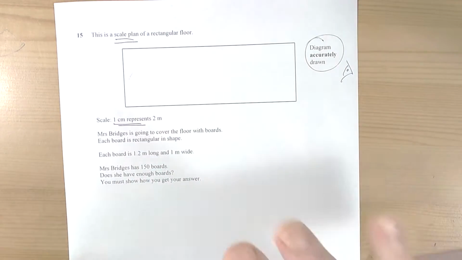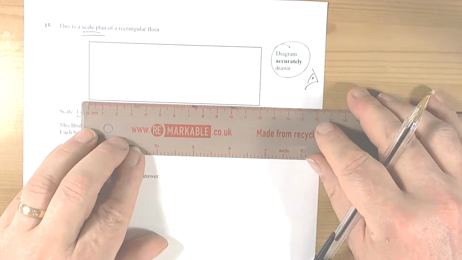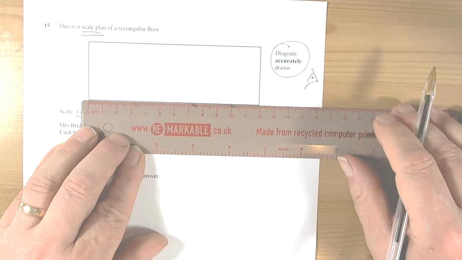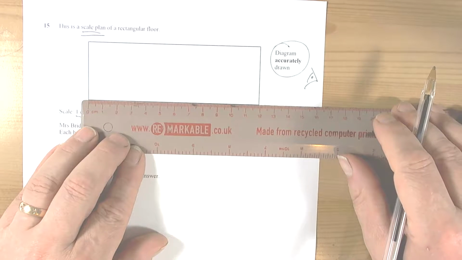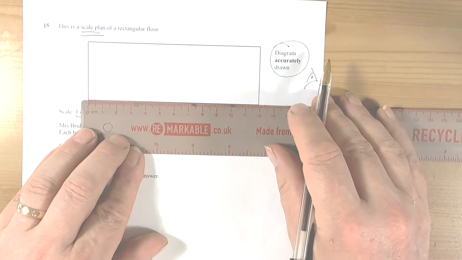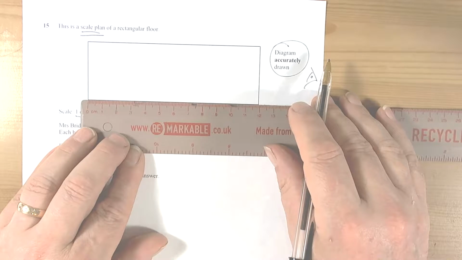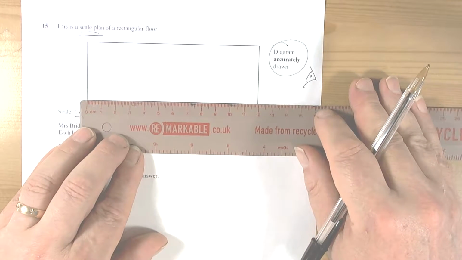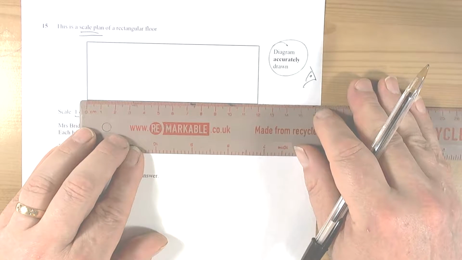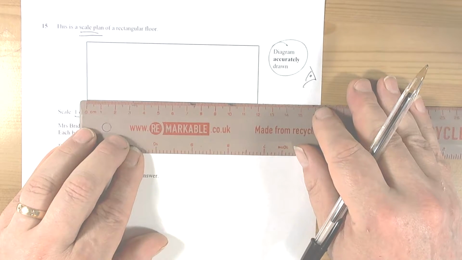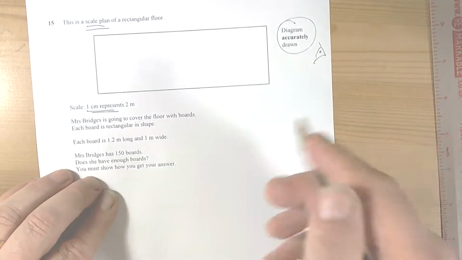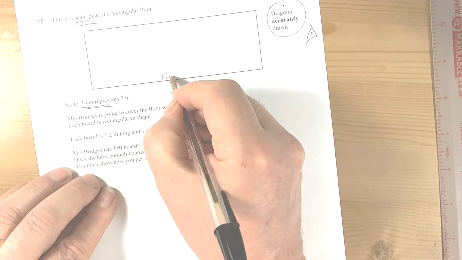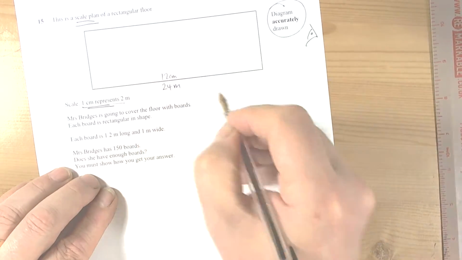So we get our ruler and we measure as accurately as we can, making sure we line 0 up at one end of the line. And we can see that this is 11.9 centimetres. I suspect because of the photocopying it was probably going to be 12. I'm going to use 12 because it's near enough 12.